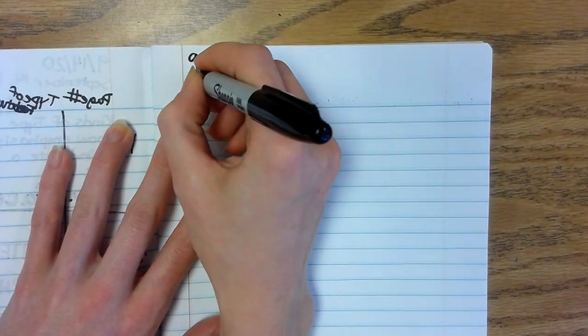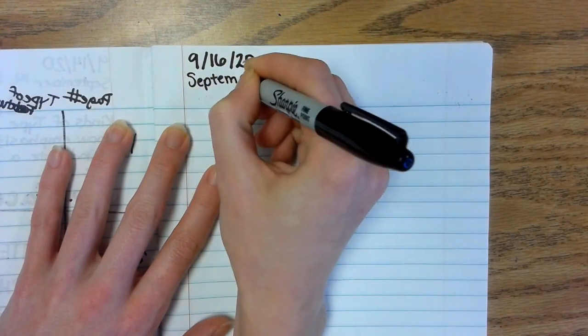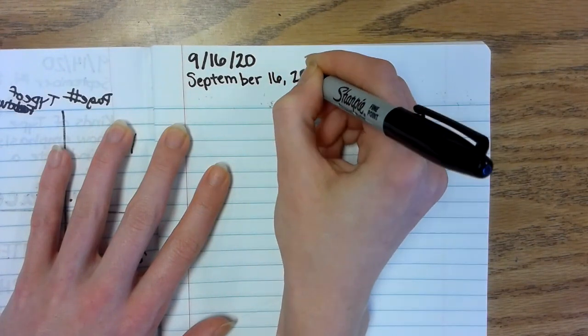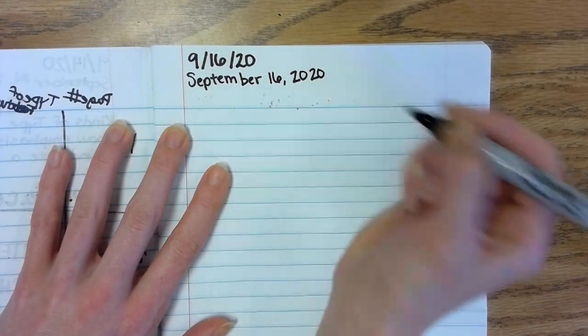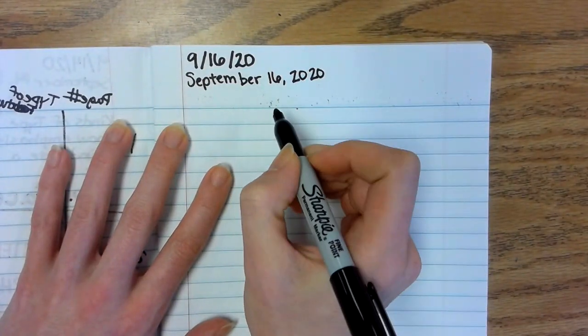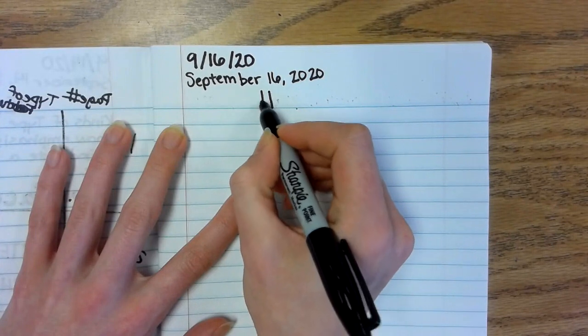Okay, you could also write that September 16, 2020. The title of this notes page is going to be Homophones. Okay, Homophones.